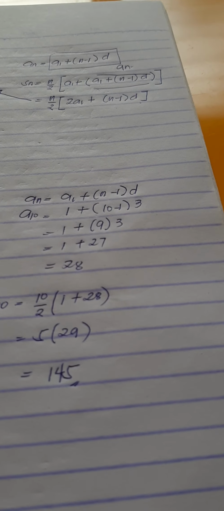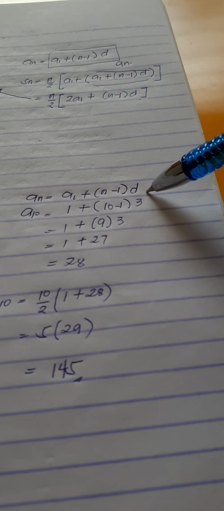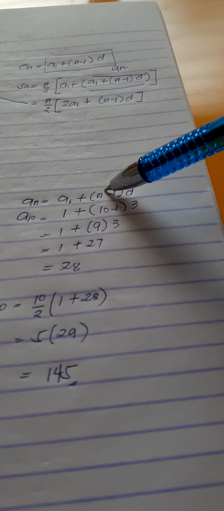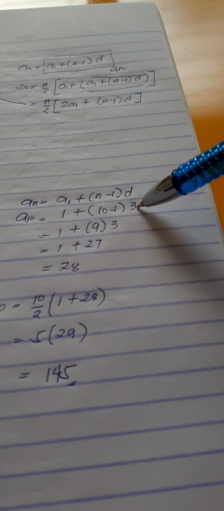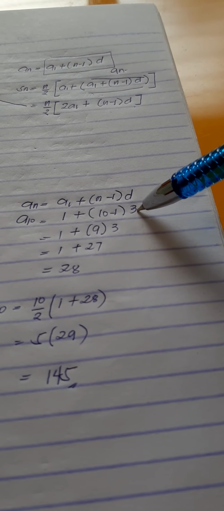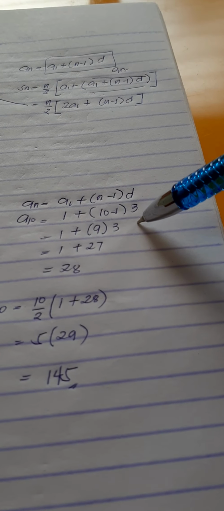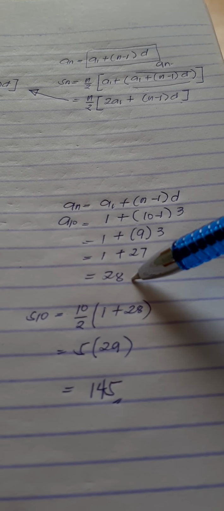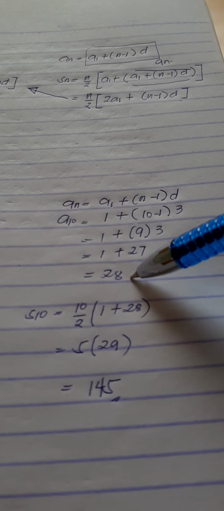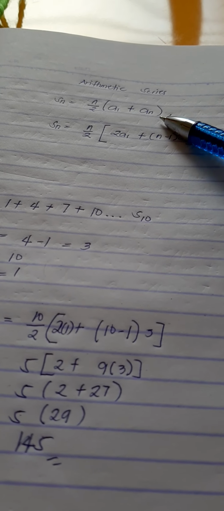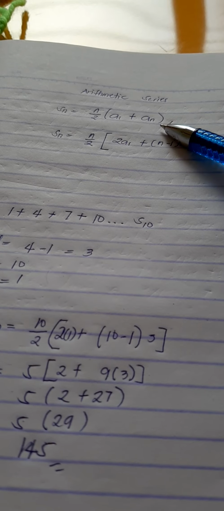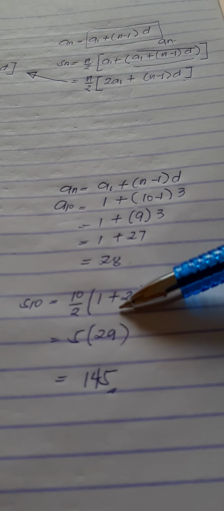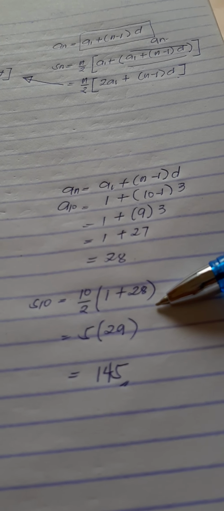So a sub n is equal to a sub 1 plus the quantity of n minus 1 times d. So a sub 1 is also given, which is equal to 1, plus n is equal to 10 minus 1 times the common difference of 3. So we have 1 plus 9 times 3, 27. 27 plus 1, we have 28. And we will now substitute this in our formula, which is here. S sub n is equal to n over 2 times the quantity of a sub 1 plus a sub n. So we have 10 over 2 times the quantity of 1 plus 28.